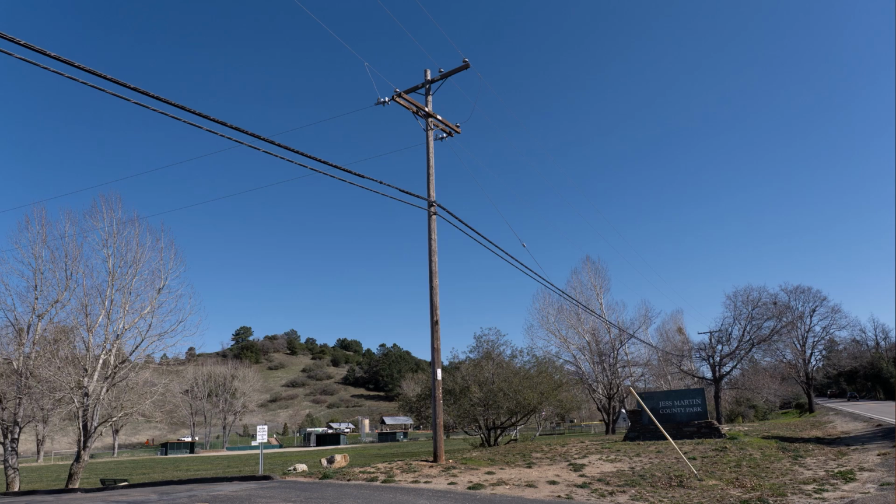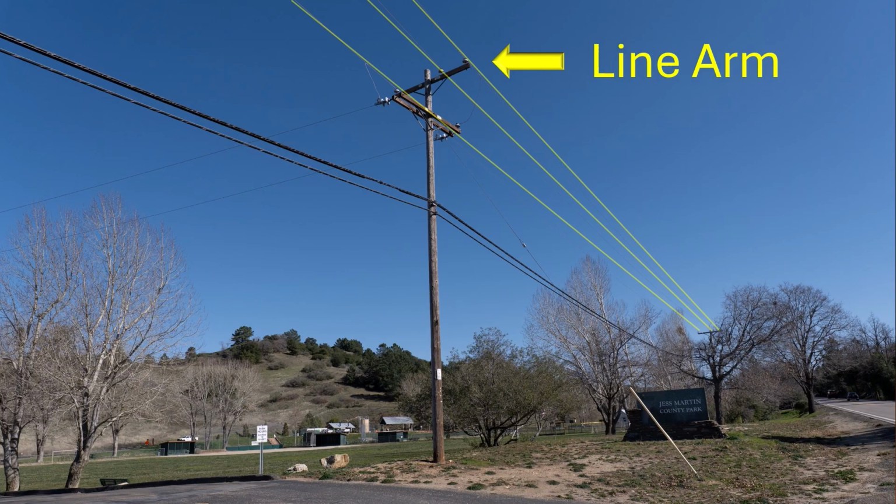For example, this is called a buck pole. It has a tangent line arm on top, supporting 3 conductors. The vertical load caused by these conductors can be determined just by calculating the weight of the loading span and the associated crossarm, just like our example.